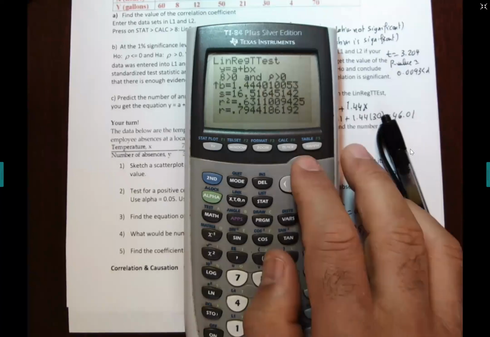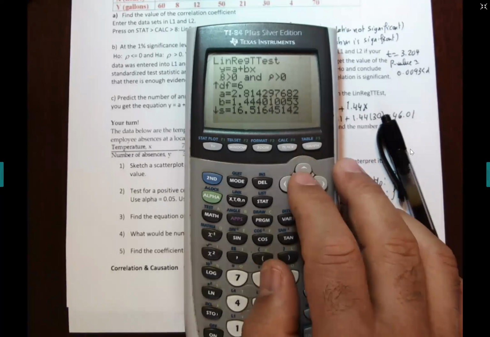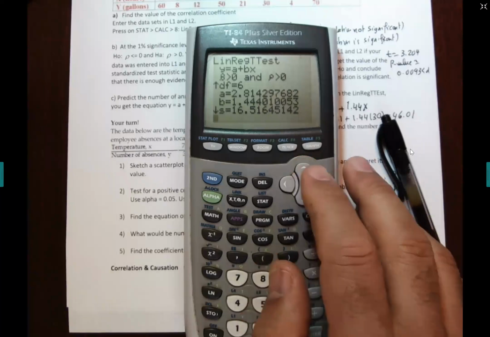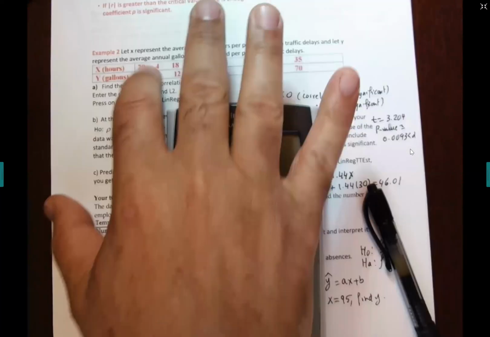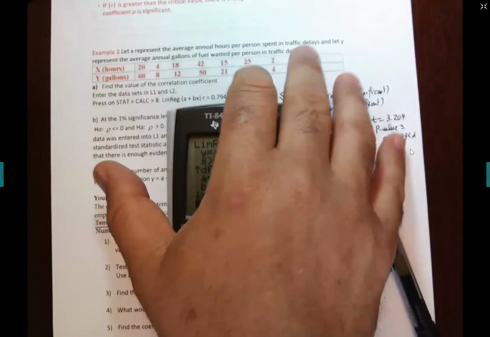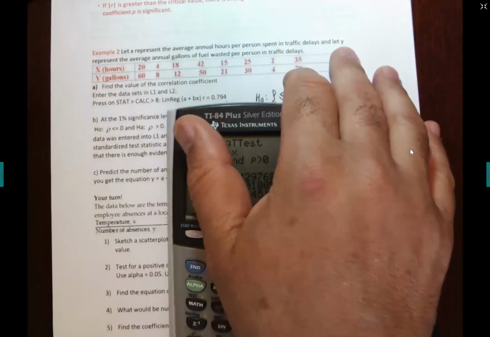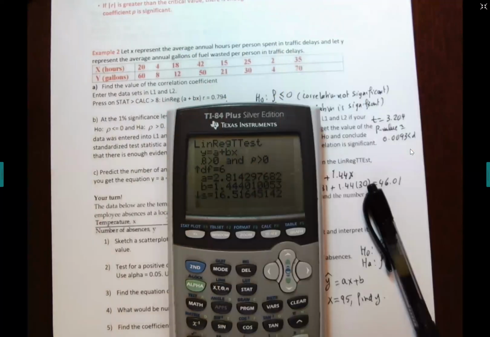Let me tell you what s is if you are asked to find s. S is called the standard error of the estimate. It is the standard deviation of the observed values. The observed values, guys, are these values right here. That's given. These are observed because we watch people. We take, you know, just notes of people who spent 20 hours, how many gallons they wasted.